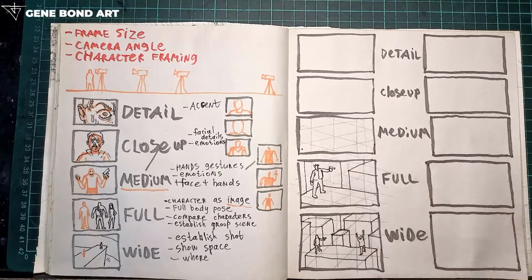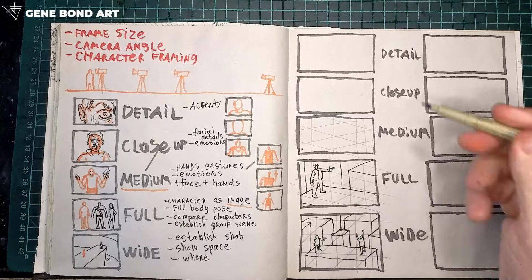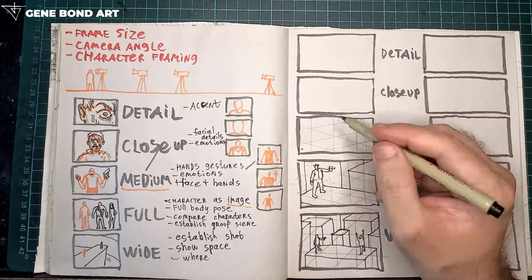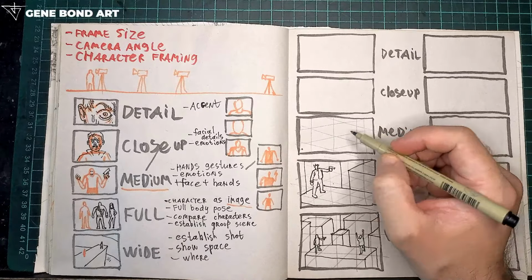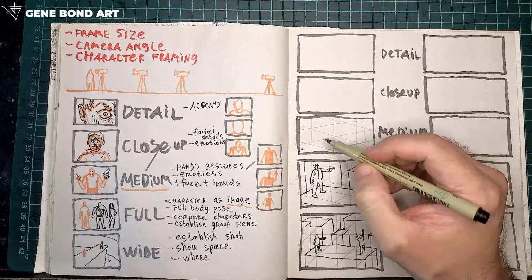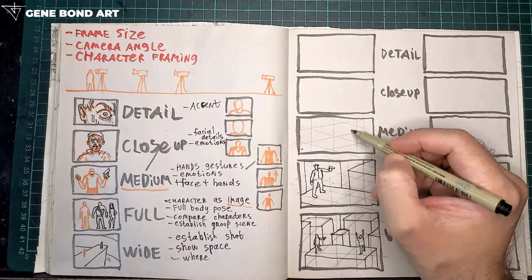Not move, just use zoom. Let's see. Now we change angle, look from bottom up.